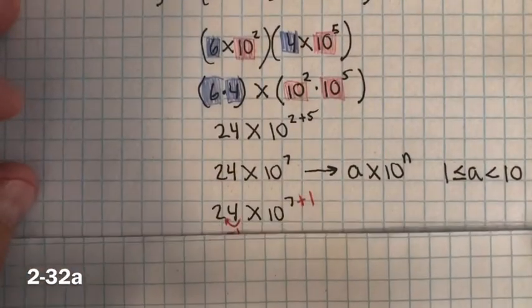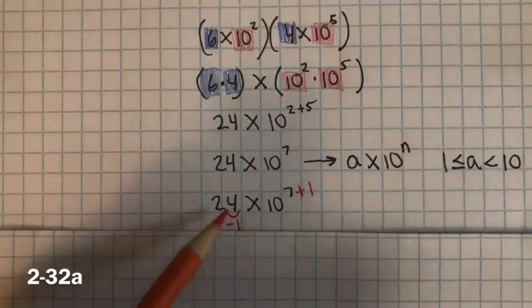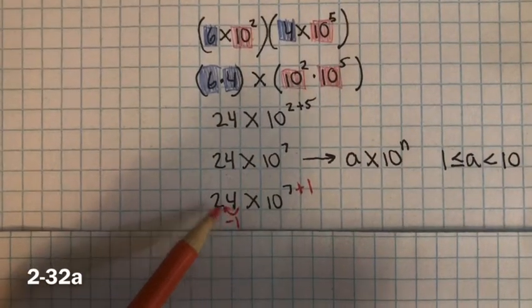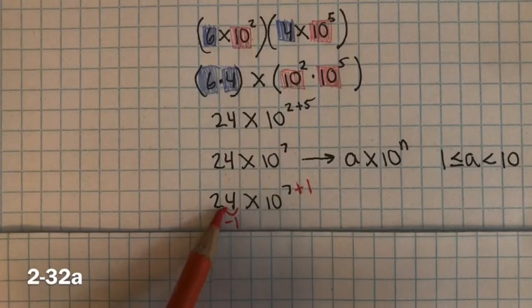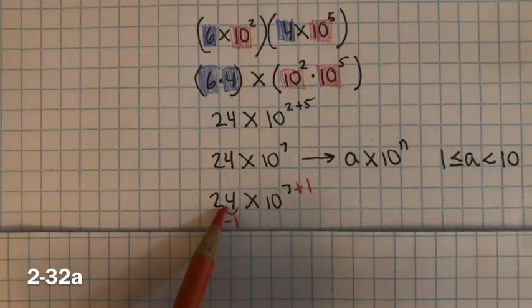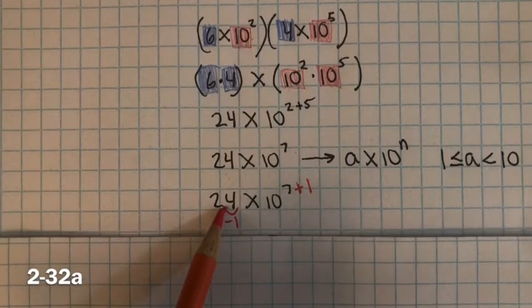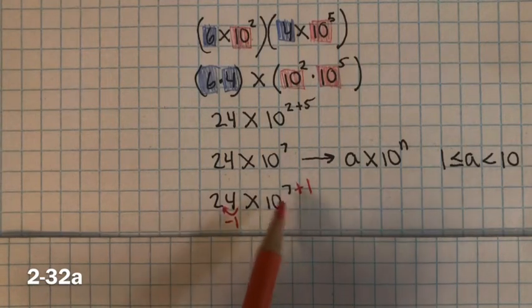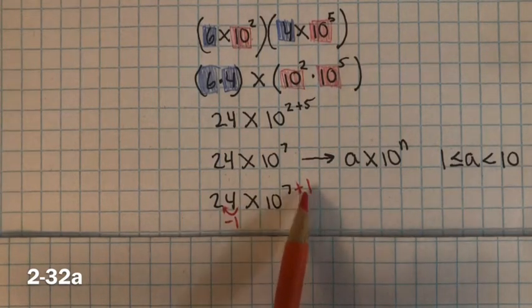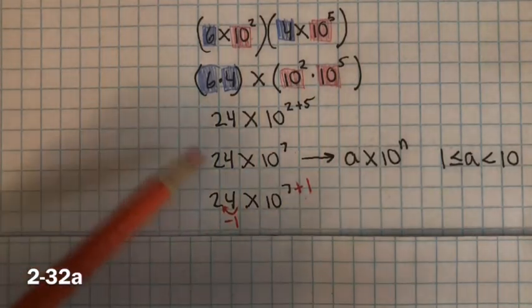And so we do that by dividing it by 10, and that will move the decimal to the left one place value. But if you divide this side by 10, you're going to have to multiply this by 10. So we're going to add another 10 to this.